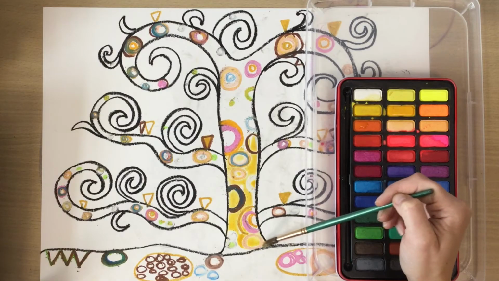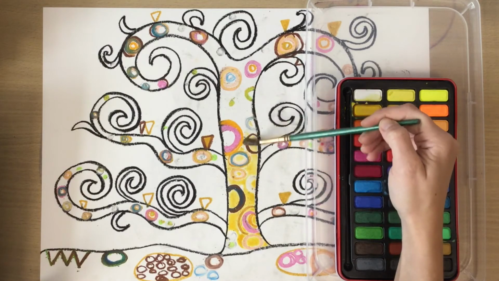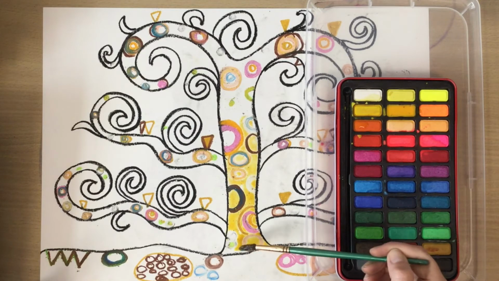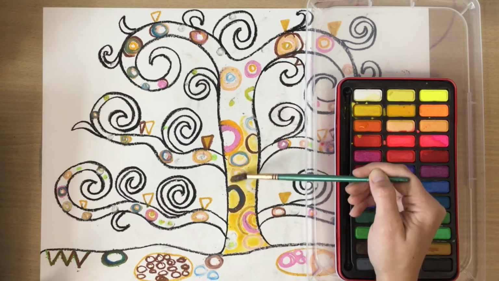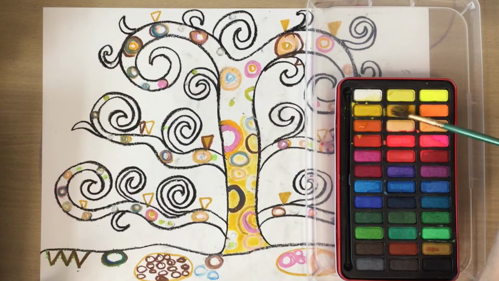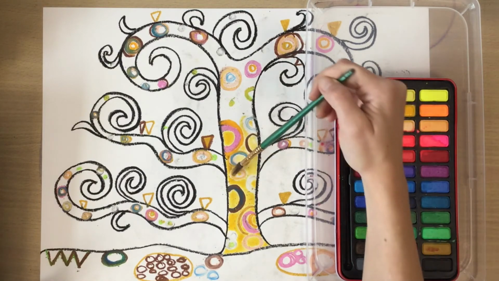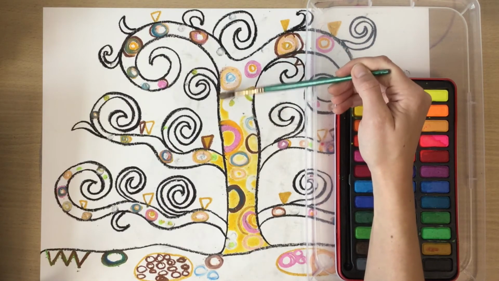Remember, anything that you drew with the oil pastel is going to show up because oil pastel and watercolor paint, what do they do? They resist, they push away from each other. So even if you used white, it will show up. It's kind of like a hidden surprise.